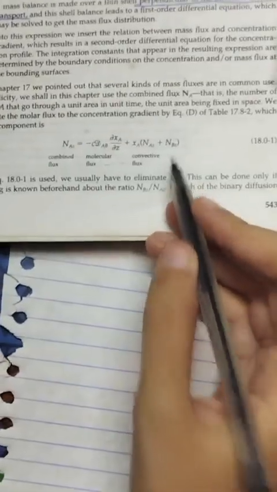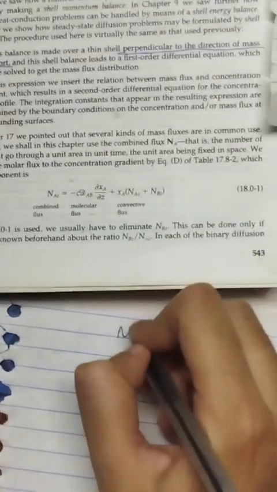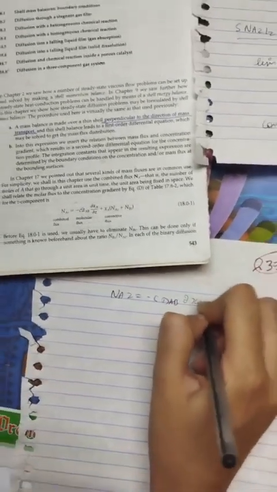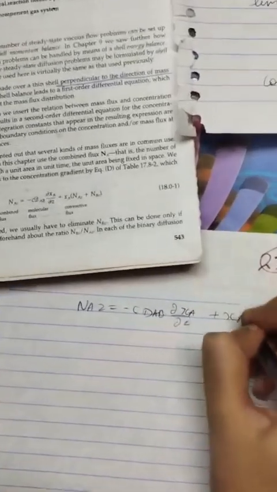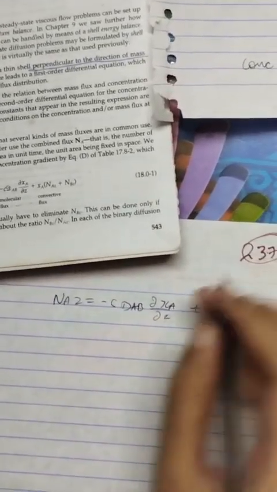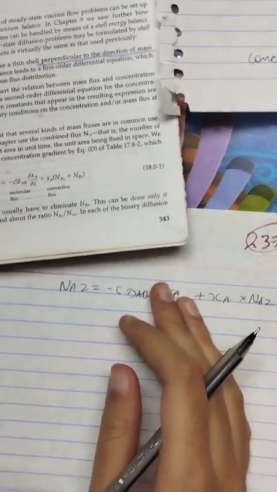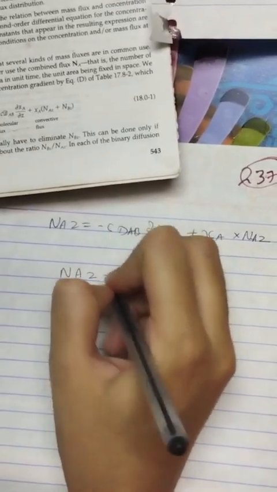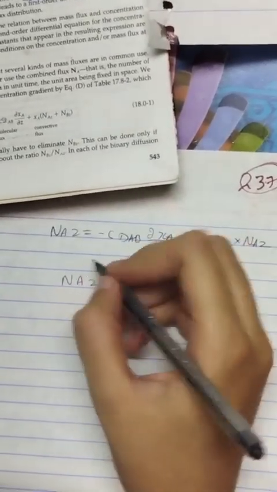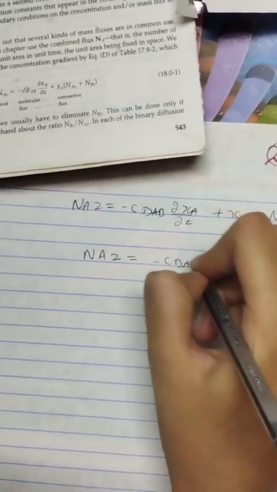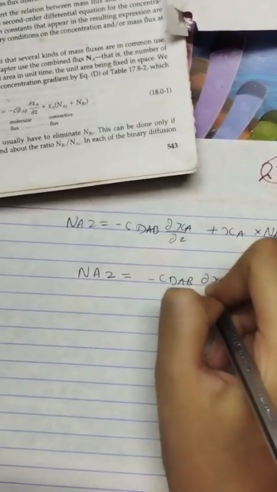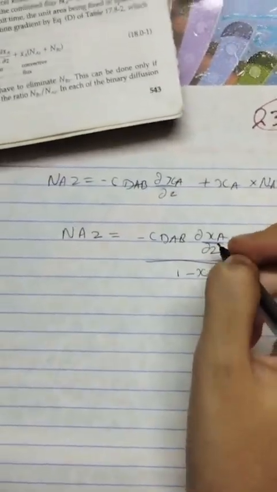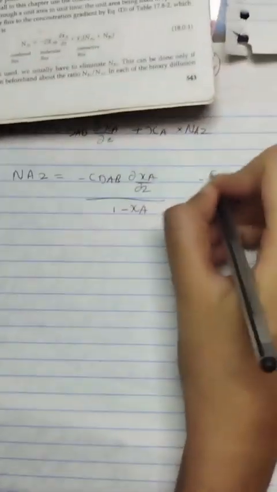So since NBZ is 0, we can rewrite this equation as NAZ is equal to minus C DAB dou XA upon dou Z plus XA into NAZ. So we will now rearrange and get NAZ. NAZ would be equal to, we will take this term here, minus C DAB dou XA by dou Z remains same, and this would be 1 minus XA. So we will number this equation as 2.